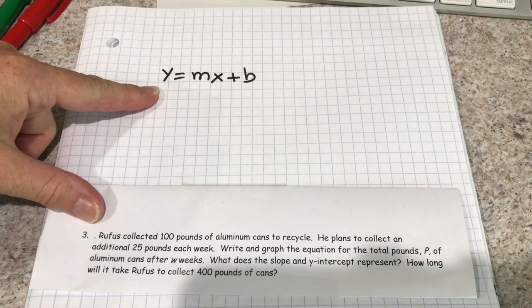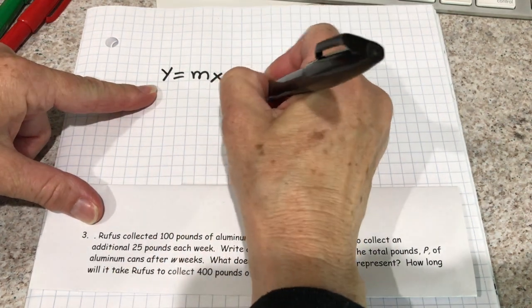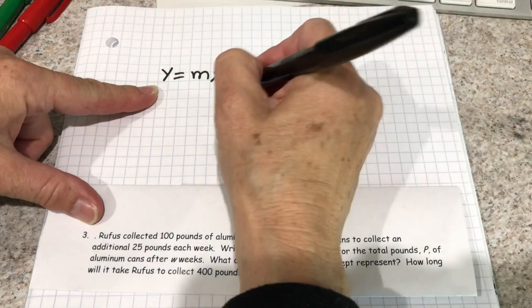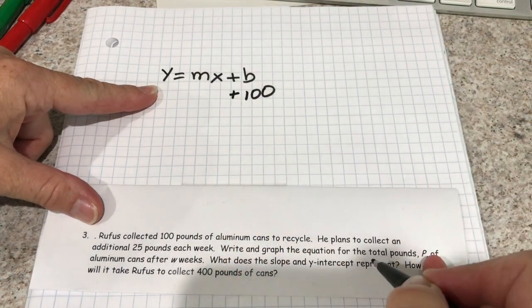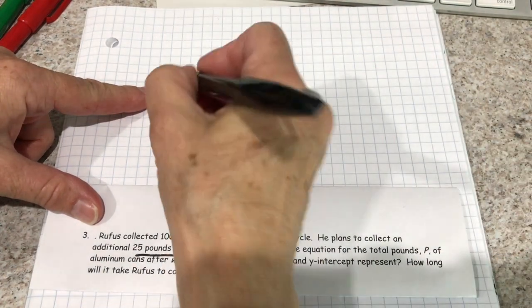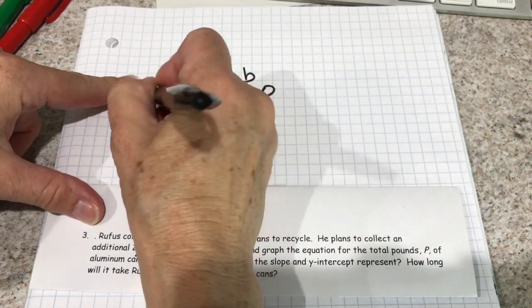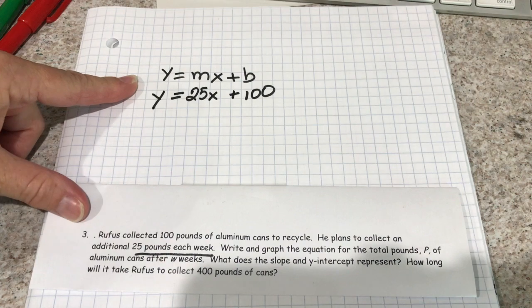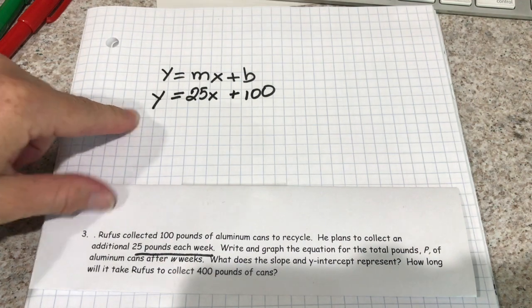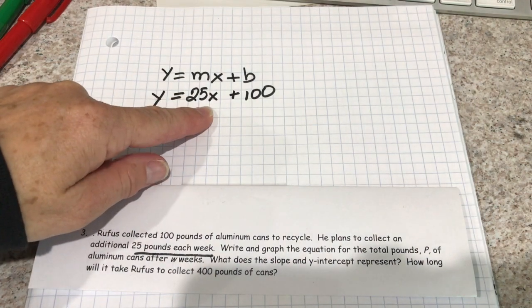So we know that he already has 100 pounds, so that's our b, plus 25 pounds each week, substitute in for 25x, and that will give us the total number of pounds that he has collected over a specific number of weeks.